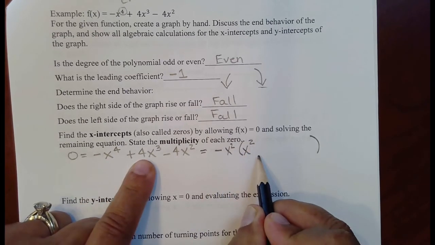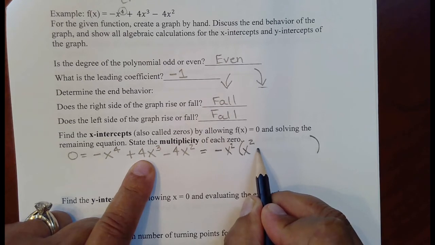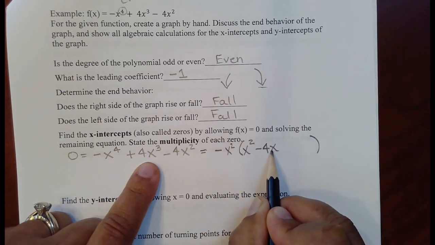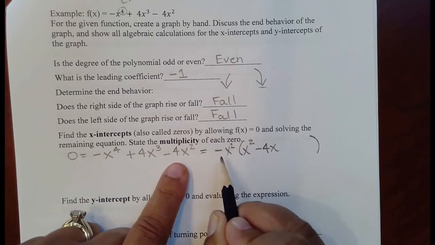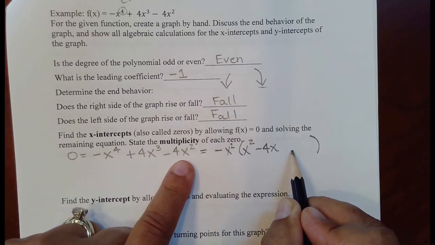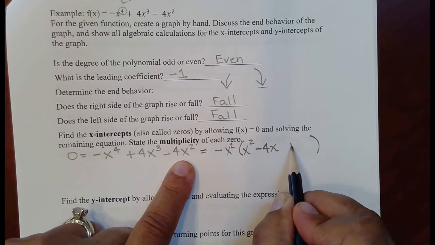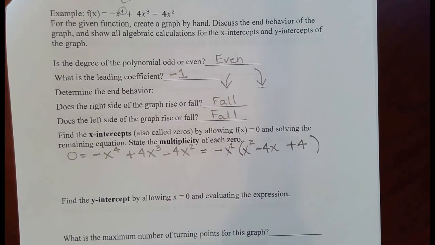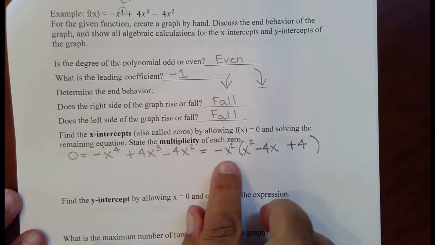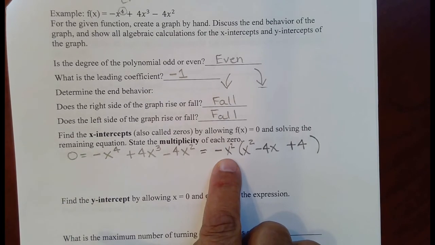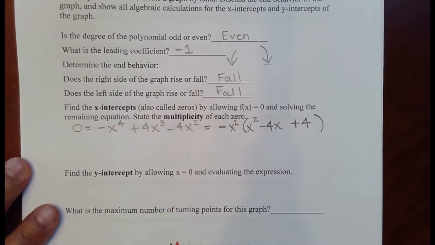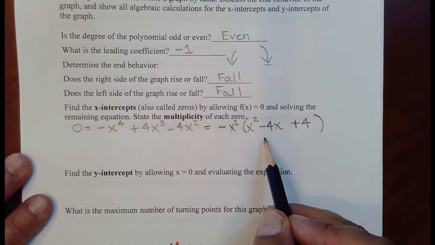Now I see that even though I've taken out this GCF, this common factor, I still have something that I can factor. This may be called guess and check depending on what method you use to factor it, but you can factor this further. So this is a negative x squared, and then I can break this down by breaking up the first term into two factors. That would be x times x, and breaking up that back term into two factors. And remember, there's two different ways to factor this. You can factor this as 1 times 4. You can factor it as 2 times 2.